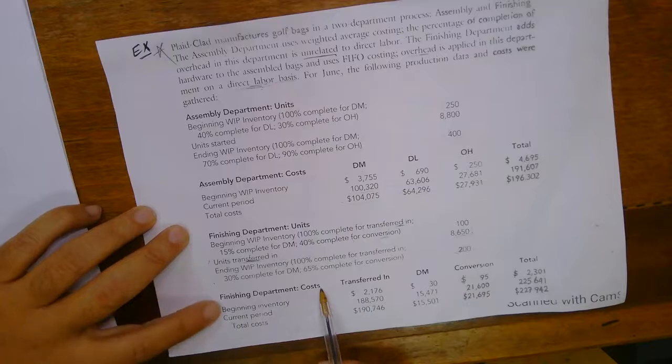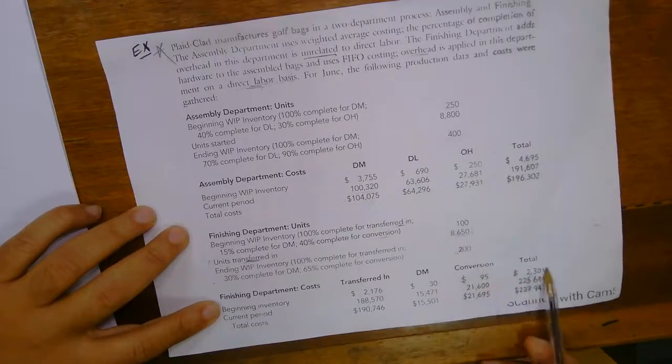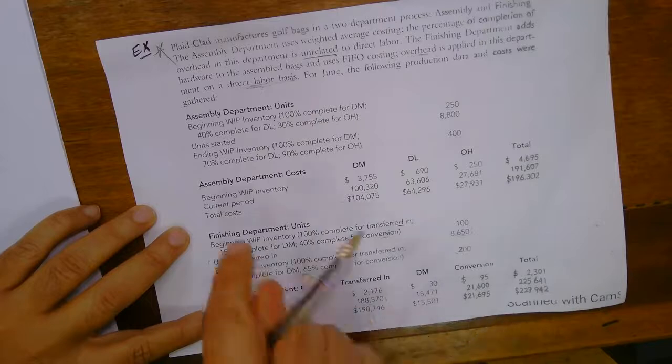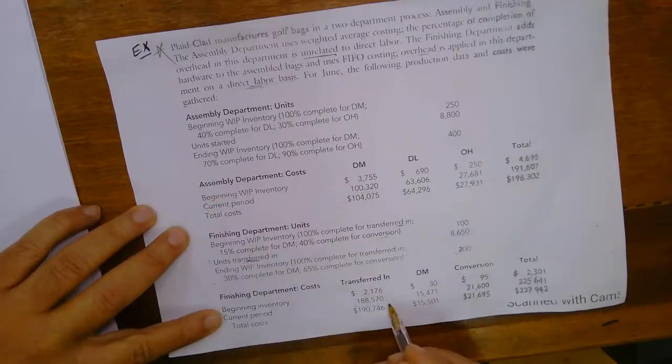Finishing department costs: beginning inventory, cost of transferred in, direct material, conversion, and the total cost. Current period transferred in. If this number is unknown, we can get this number from process number 1. This represents the cost of finished goods in process number 1. This represents the cost of finished goods from assembly department. So if this number is unknown, we can get this number from process number 1 or from the assembly department.